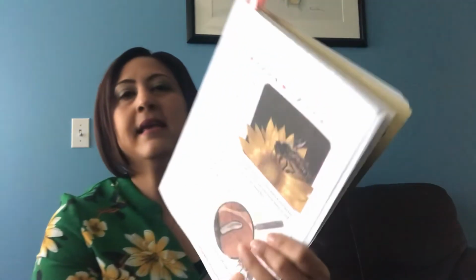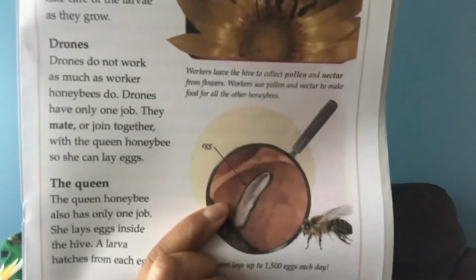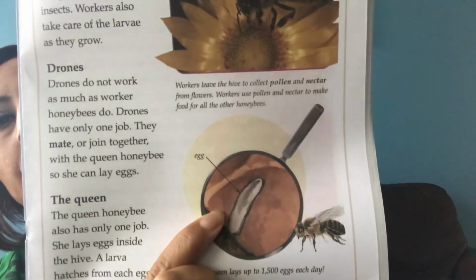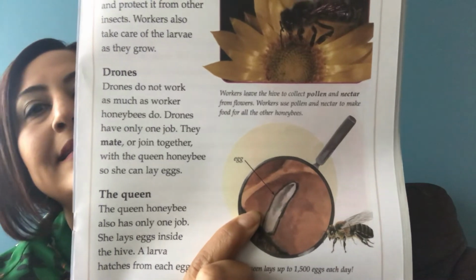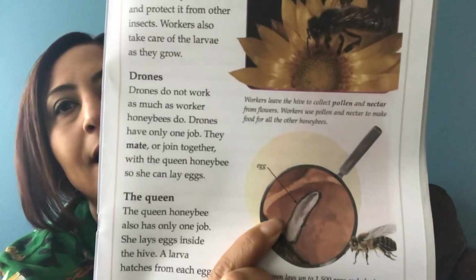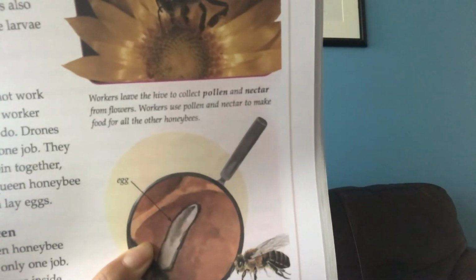So even though the queen only has 1 job, her job is very important and also very difficult, because she has to lay up to 1,500 eggs each and every day. And here they show what an egg looks like under a magnifying glass.